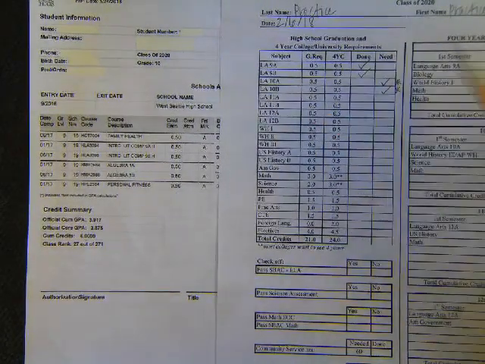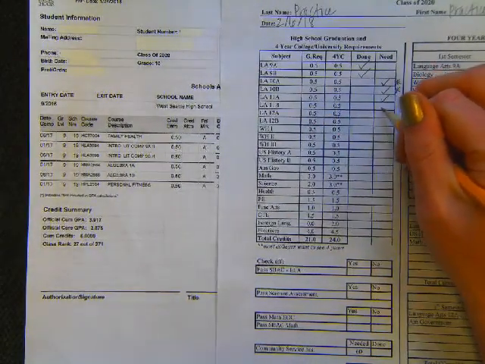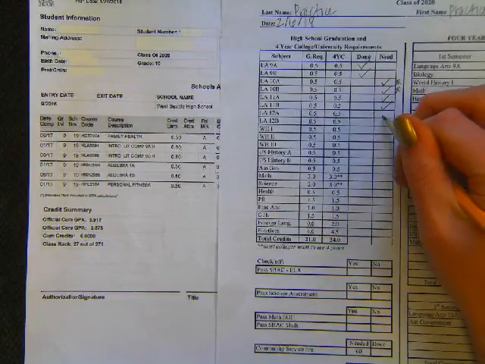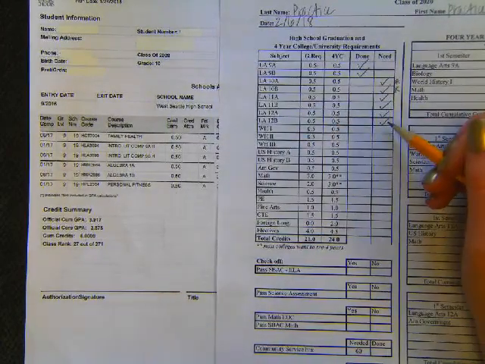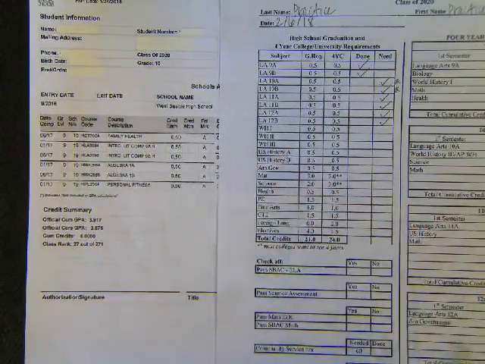All right, for LA 11, of course, I need that. That's what I'm going to register for next year. And then LA 12, I will need to take as a senior. All right, and then World History 1, 2, and 3.